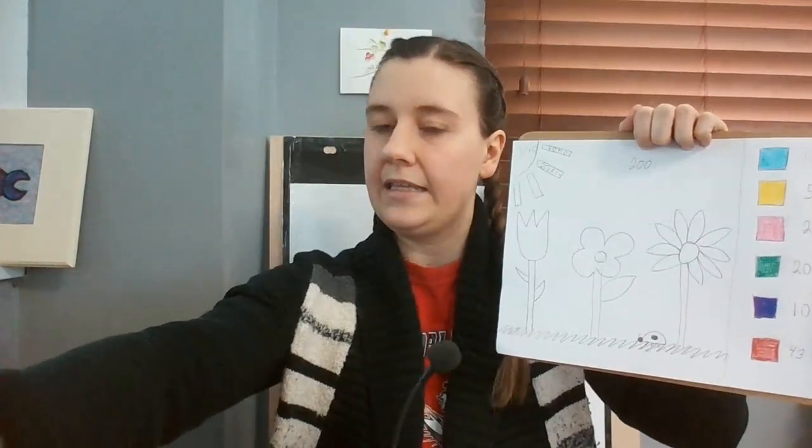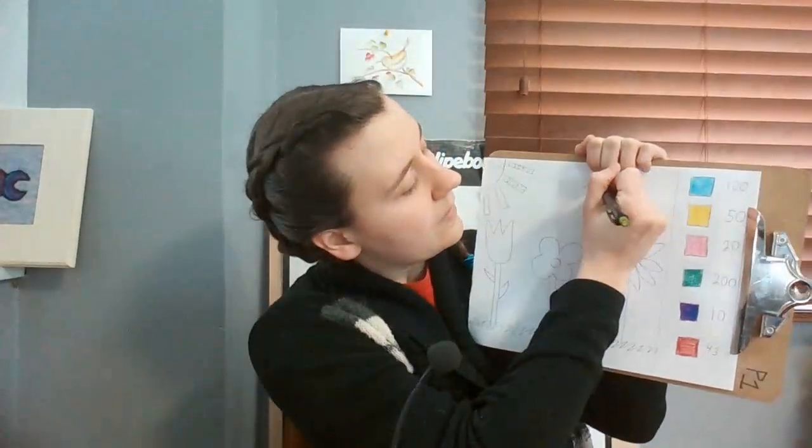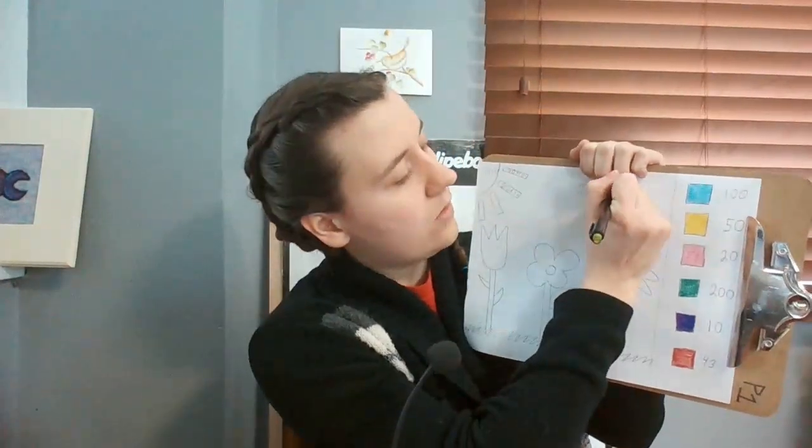I know that if I have 200, just like these hundreds blocks, if I have 200 and I take away 100, I'm left with 100. So 200 minus 100 equals 100, just like our blue for the blue sky.